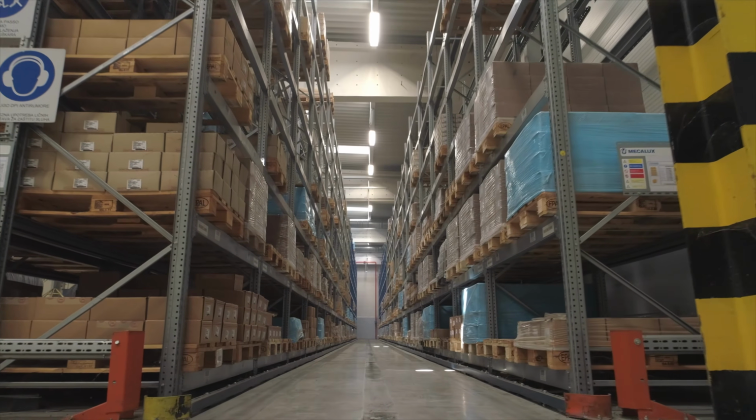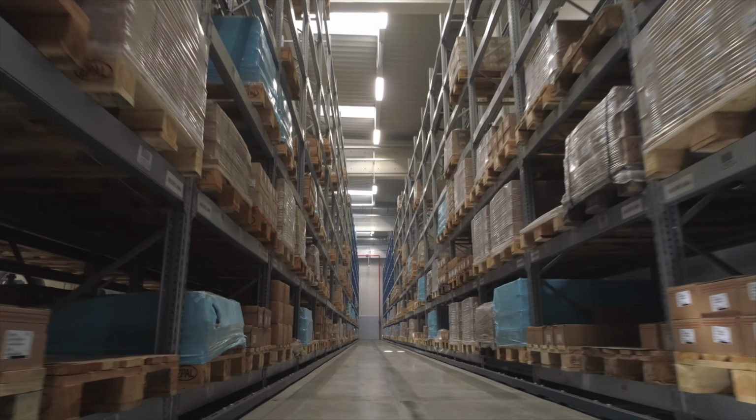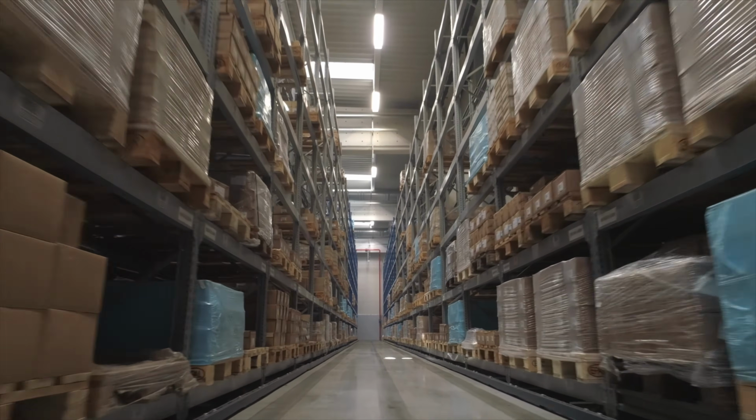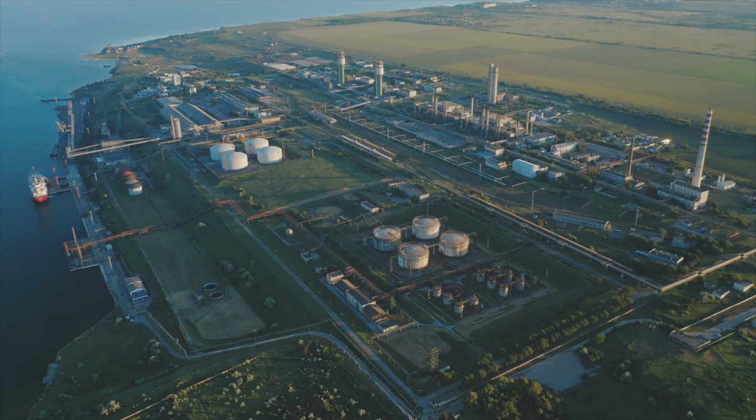Primary function. First, heavy manufacturing. These massive facilities are built to handle large-scale production of heavy goods and materials. They require specialized equipment, high ceilings, and heavy-duty flooring to accommodate industrial machinery and the processes that come along. Examples include steel mills, car factories, and large chemical plants.